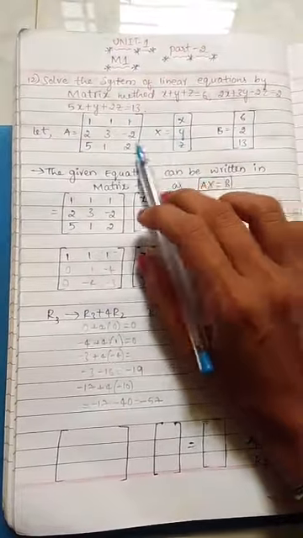Then next step. The given equations can be written in the matrix form as AX is equal to B. Here we got the A, X as well, then B also. Then I can write it as AX is equal to B. Then write this in this form: A, write it as it is. X, write it as it is. And B also. Then we have to change this and make it to the simplest form.